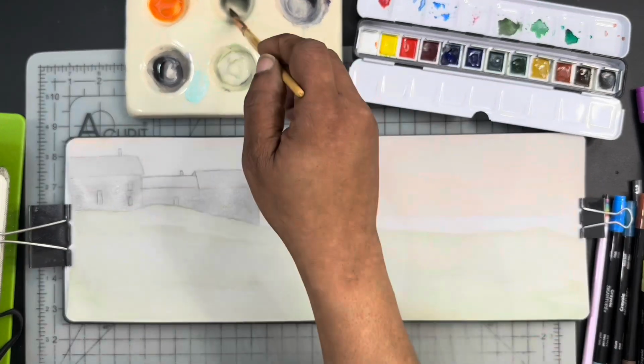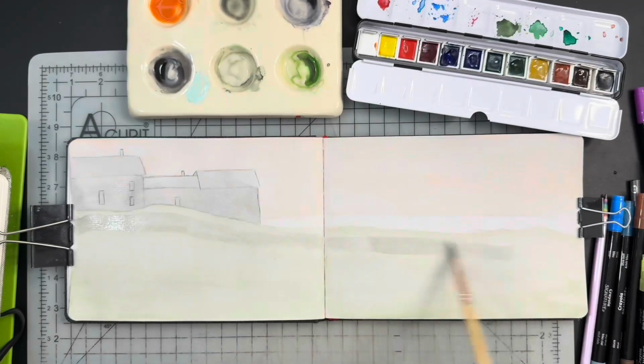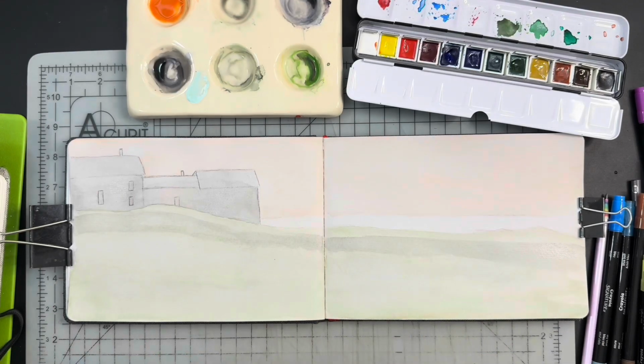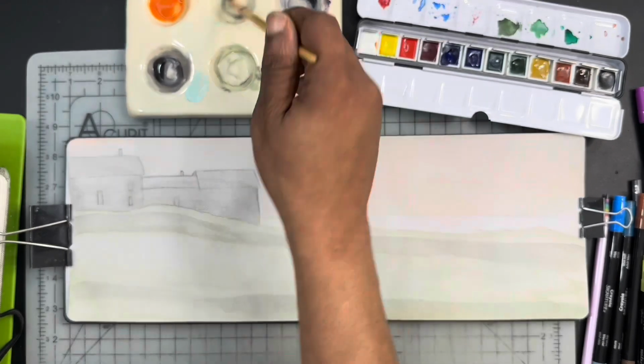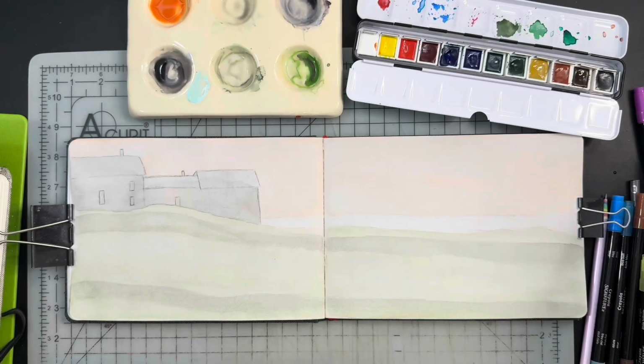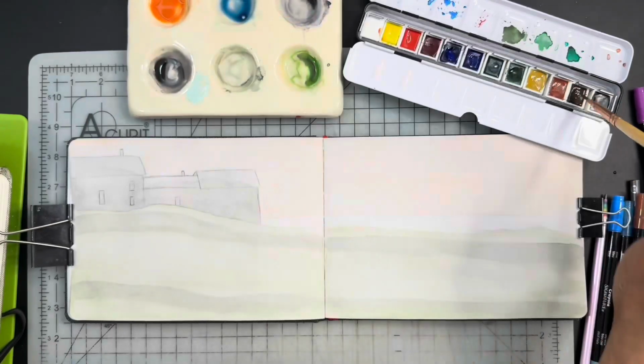I am also going to be using that color to add some lighter shadow to the foreground grass area as well. You will notice me adding water as I go. I have to say, at this point, although this isn't my favorite paper in my collection, it is handling all of the water I'm throwing at it pretty well.